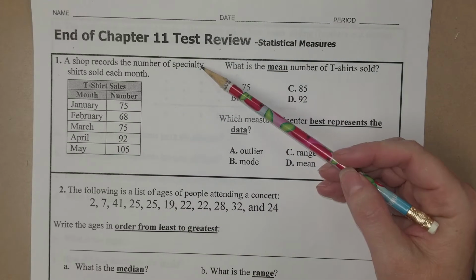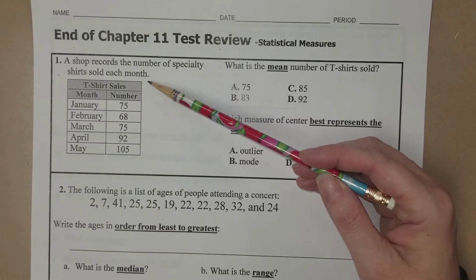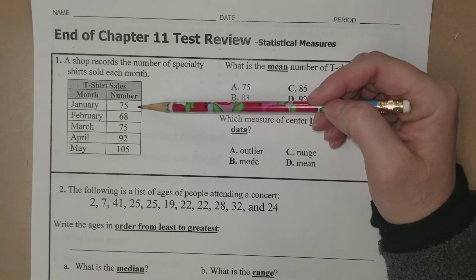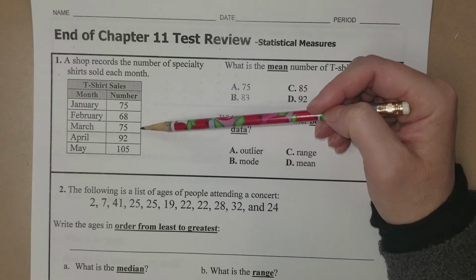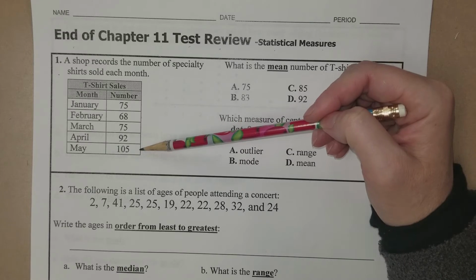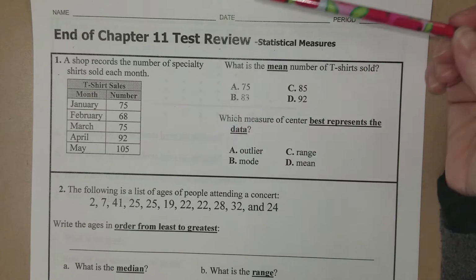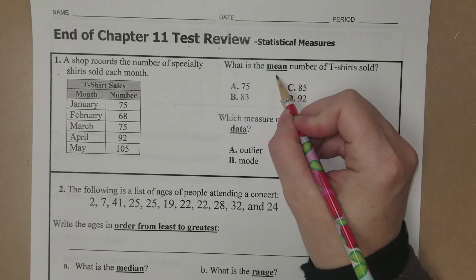Question 1. A shop records the number of specialty shirts sold each month. In January, the shop sold 75 shirts. In February, 68 shirts. In March, 75 shirts. In April, 92 shirts. And in May, 105 shirts. Our first question asks, what is the mean number of t-shirts sold? The mean is the average.